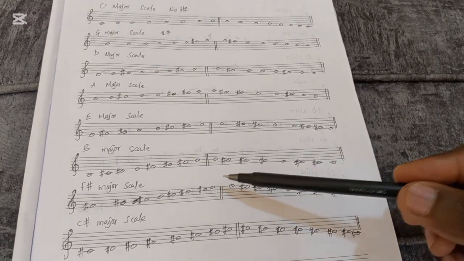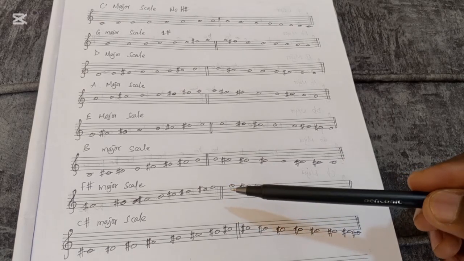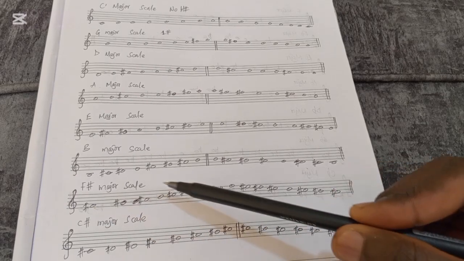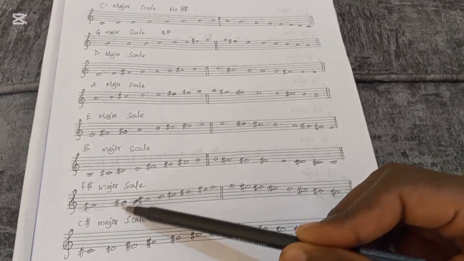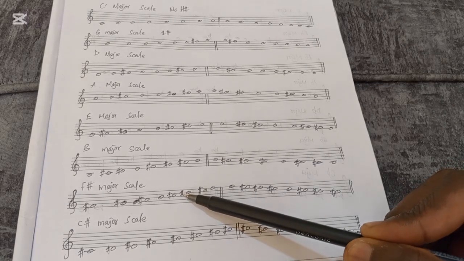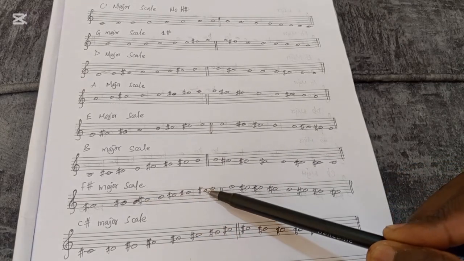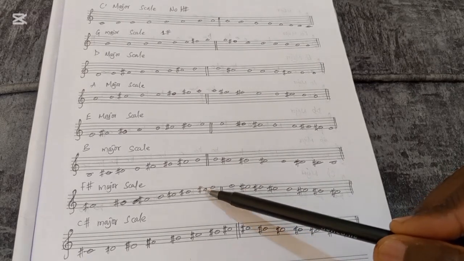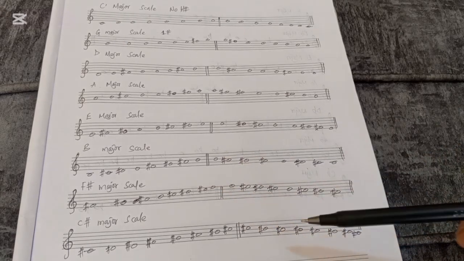Now we have F sharp major scale. F sharp major scale has sharps in the following order: F sharp, C sharp, G sharp, D sharp, A sharp, and lastly E sharp. So E sharp is the last one to be sharpened here. So much important: the leading tone is the last one to be sharpened to give us that leading tone.